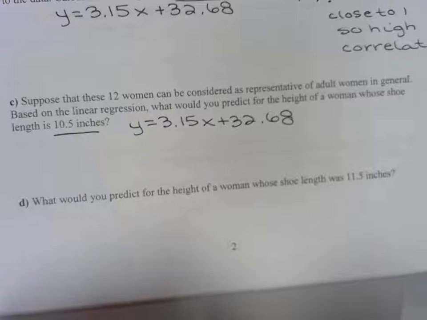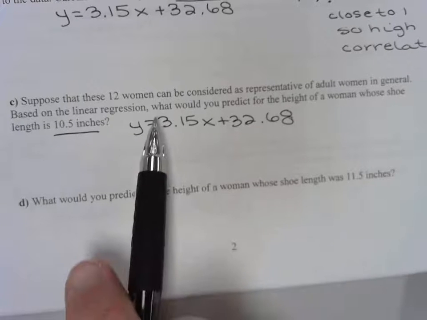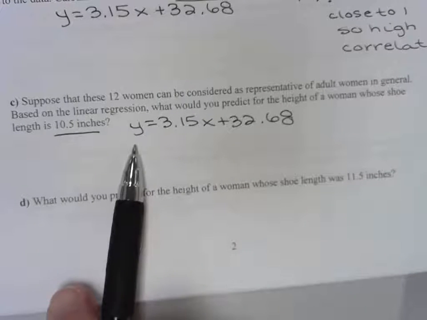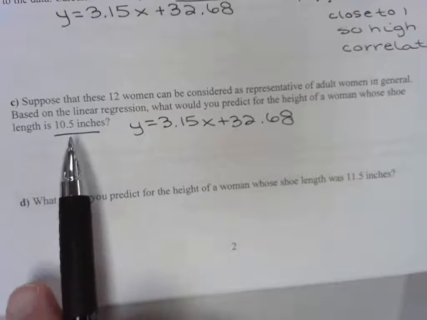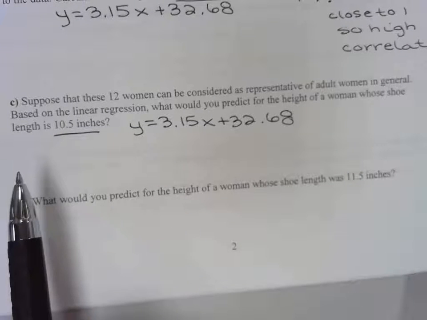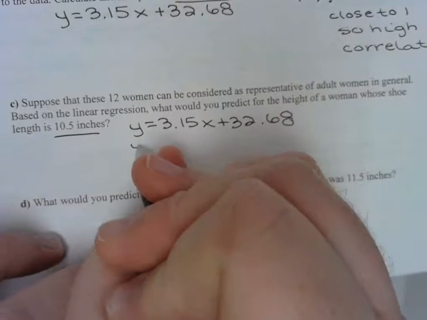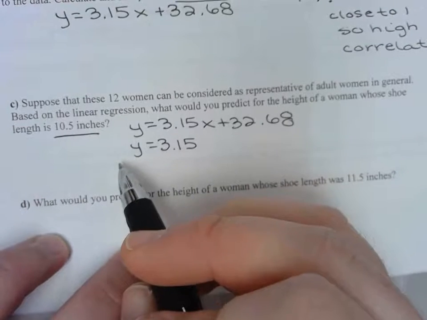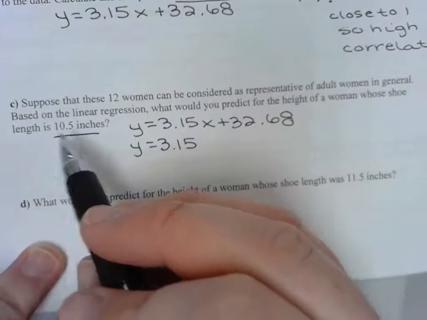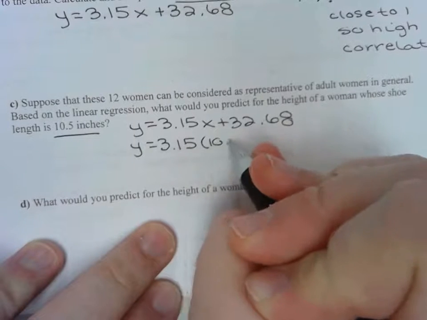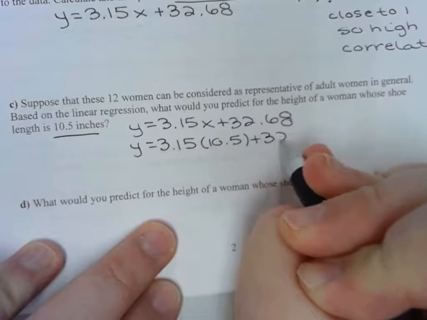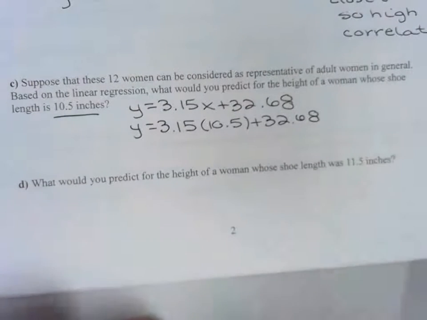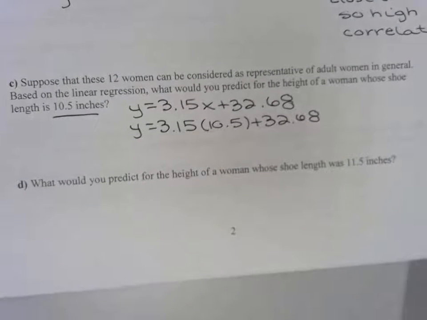Well, what variable represents height? Look at your table. Y. So if I want to predict the height, I want to know Y. They tell me the shoe length is 10.5, and what does shoe length represent? X. So I'm going to take 10.5 and plug it in for x. Look at what they're asking. I want to know what is the height, which is the y value. What is the y value when the shoe length, which was x, is 10.5. So I plug 10.5 in for x. Don't overthink this. Look at what they're asking for and look at what variable. I want to know height, that is y. They give me the shoe length, which is x, so I plug that in.